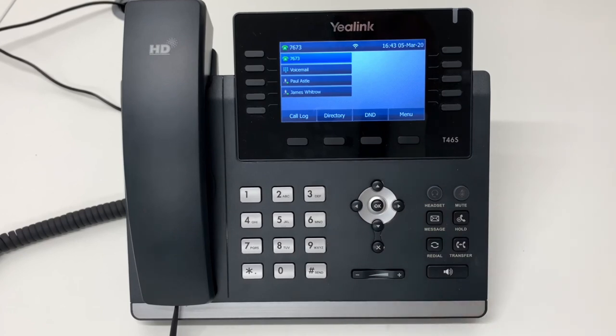You can change your ringtone at any time using those steps provided. And that is how to change your ringtone on the Yealink T46 handset.